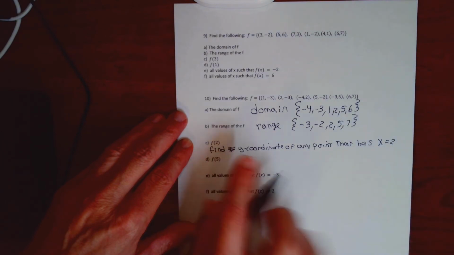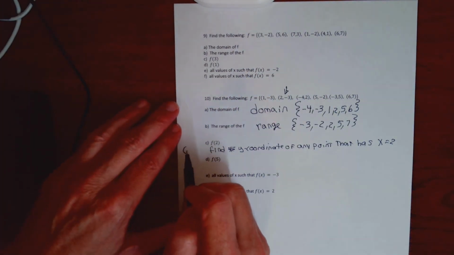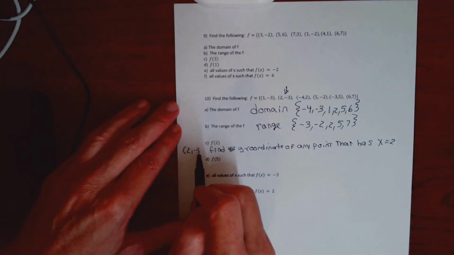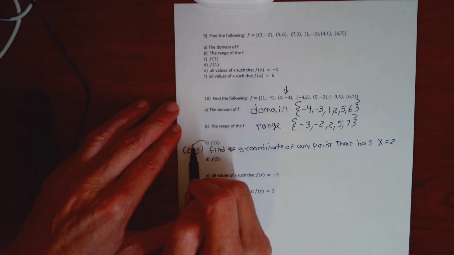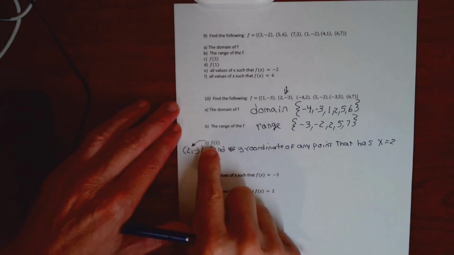So problem C, it's calling out the point 2, -3. The point that I'm searching for is the point 2, -3, specifically because in function notation, a number in a parentheses represents an x.